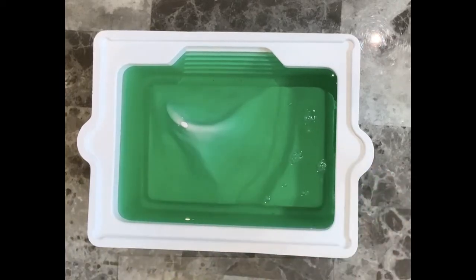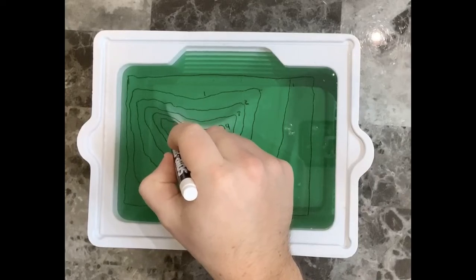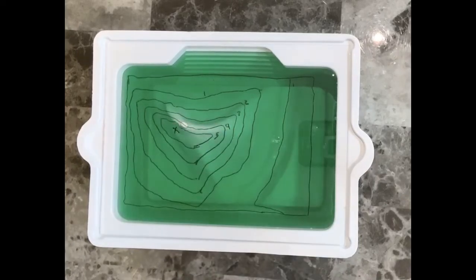And I'm going to put an X right where that is to show where the highest point is on this map. Now, this is a finished map.